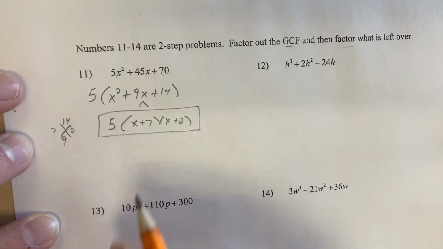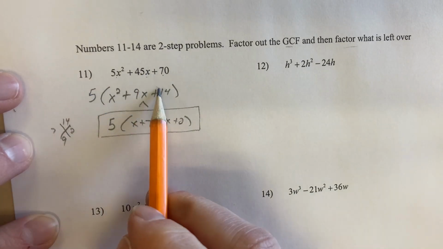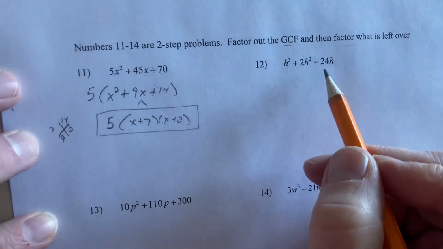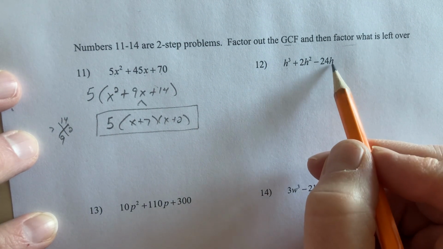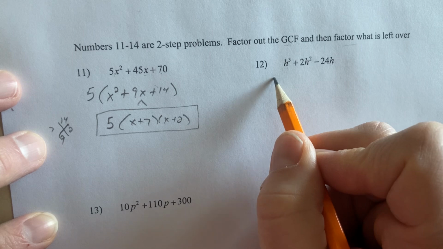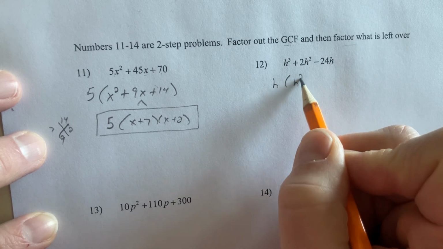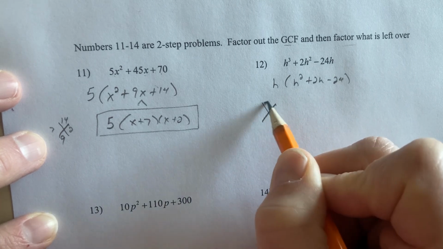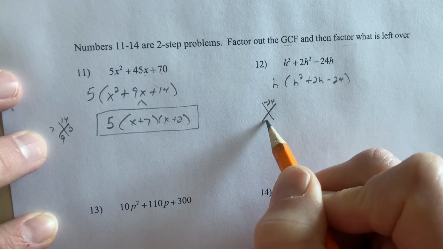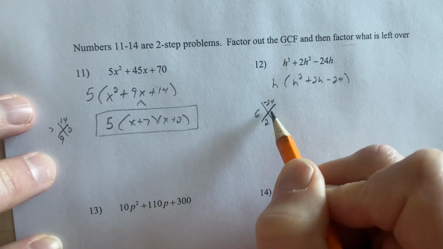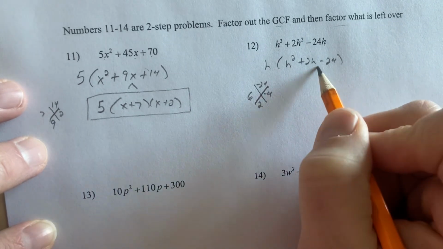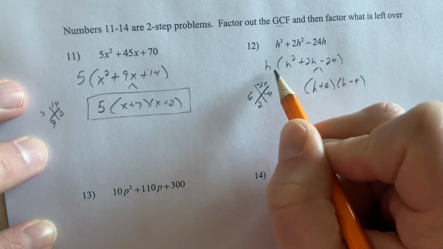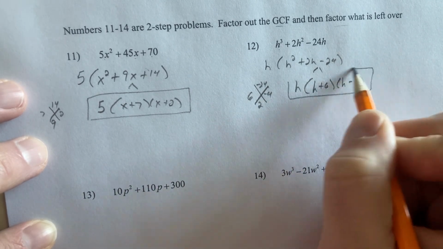So we're doing it in those 2 steps. Pull out the greatest common factor, then break down what you have left over. This one, there isn't a number that divides evenly into all of these, but they do all have an h in them. So I'm going to pull that h out, and that'll give me h squared plus 2h minus 24. Okay. Now I'm looking for 2 numbers that multiply equal -24 and add equal 2. 6 and -4 make that happen. So this breaks down into h plus 6 and h minus 4, and we have that h that goes in the front there.